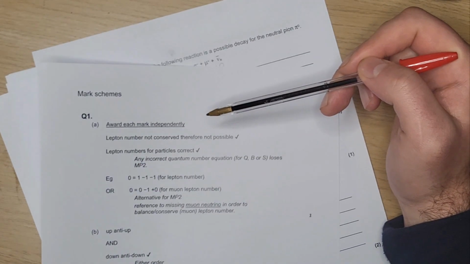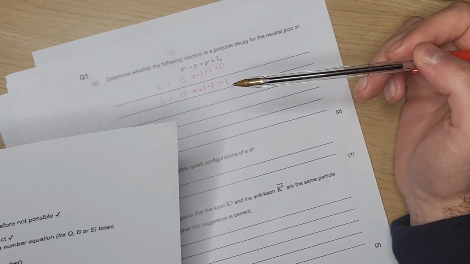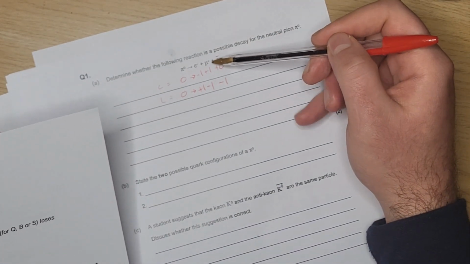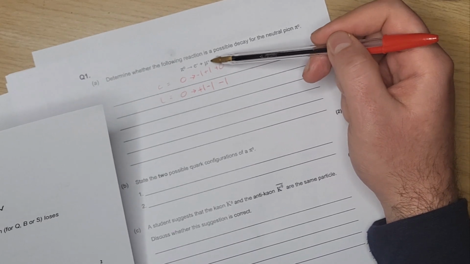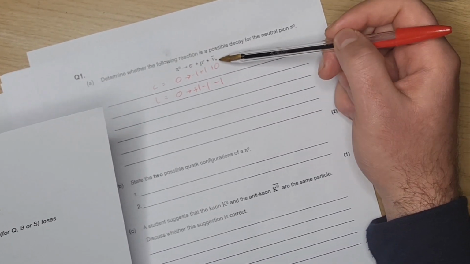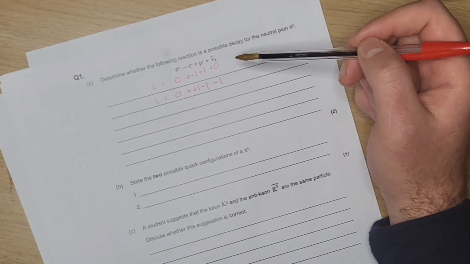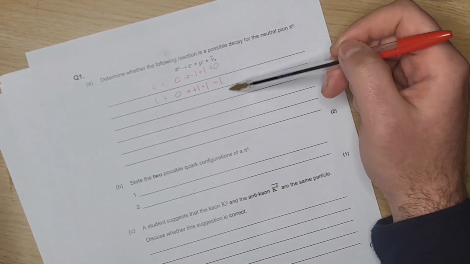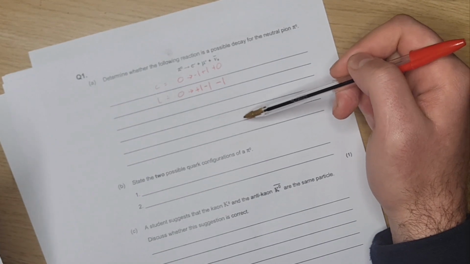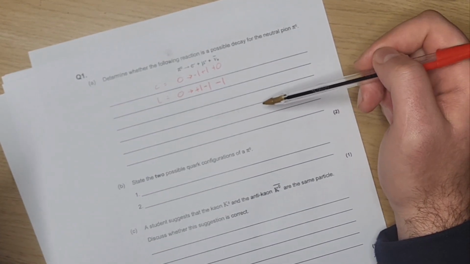Okay, and you've also got the muon lepton number isn't right, because obviously you should have conservation for muon and electron lepton numbers individually, and you've got -1 and 0s for everything else. Okay, so either of those would have got the second mark, but you need to do a demonstration like this, and then you need to state clearly that the lepton number is not conserved, therefore this is not possible.